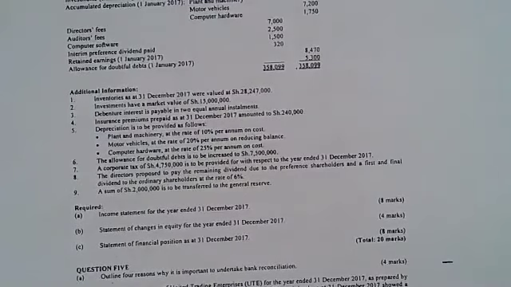Inventories as at 31st December 2017 were valued at 28,247,000. Investments have a market value of 15 million shillings. Debenture interest is payable in 2 equal annual installments. We have insurance premium prepaid as at 31st December 2017 amounting to 240.